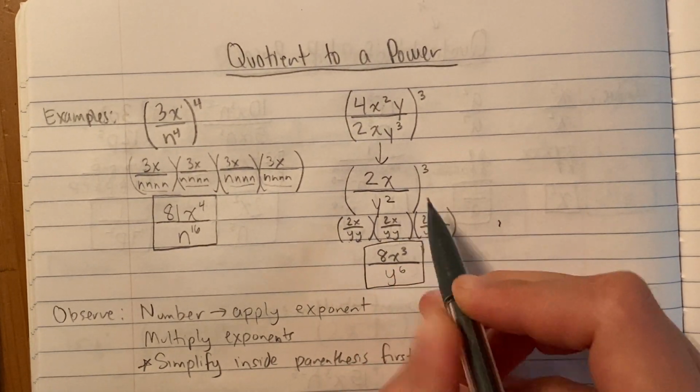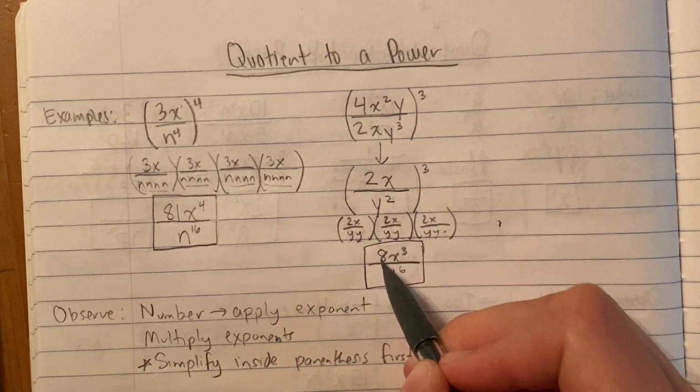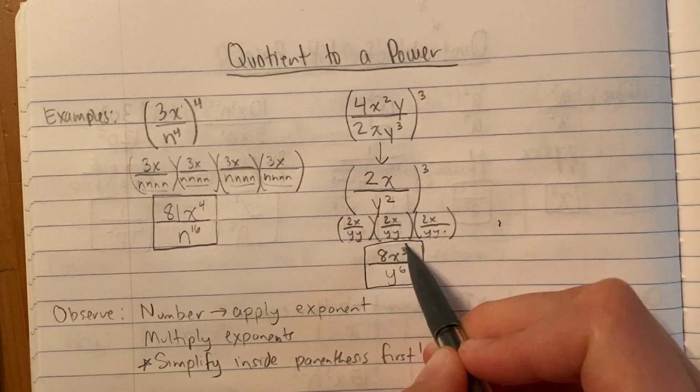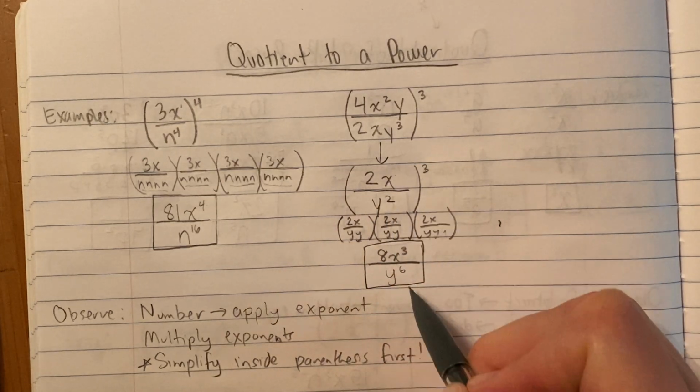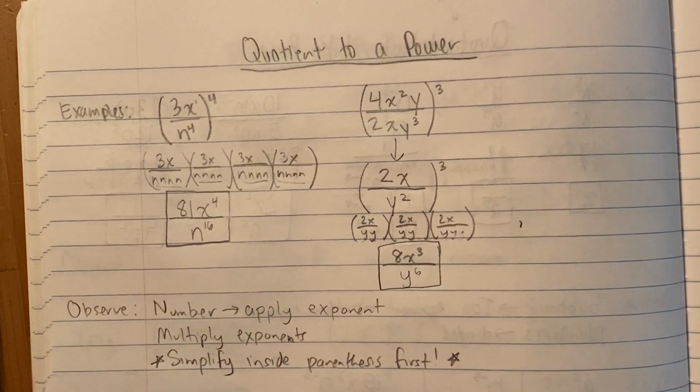Now for the second step, I also could have used the shortcut, right? I could have done 2 to the third. I could have done this as x to the first to the third power, and then 2 times 3 is 6. But there's my answer either way.